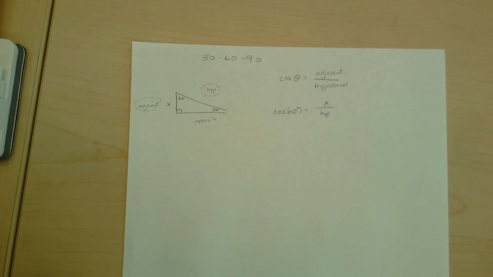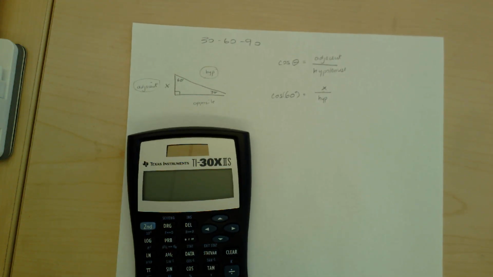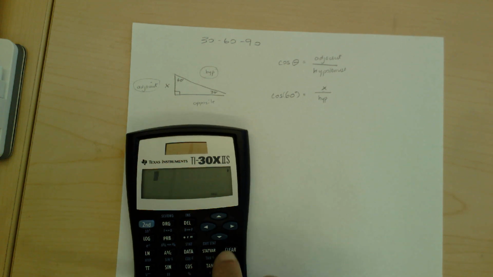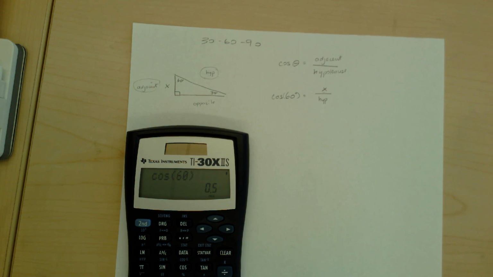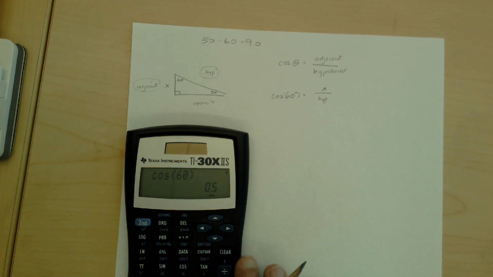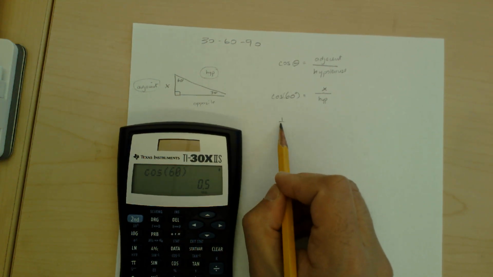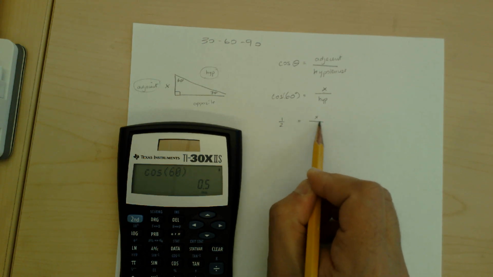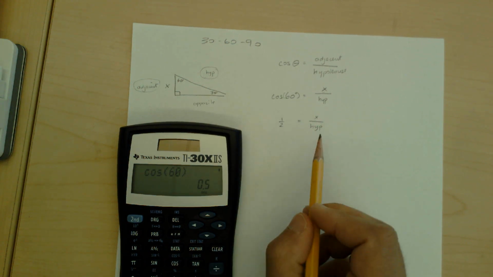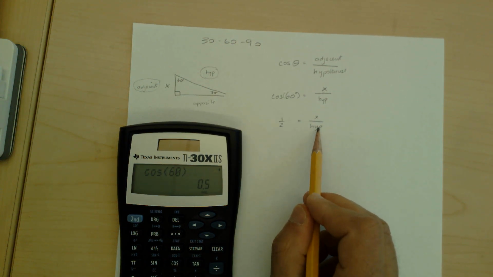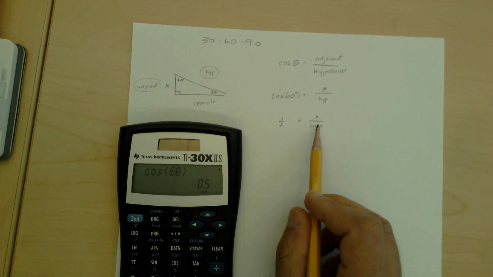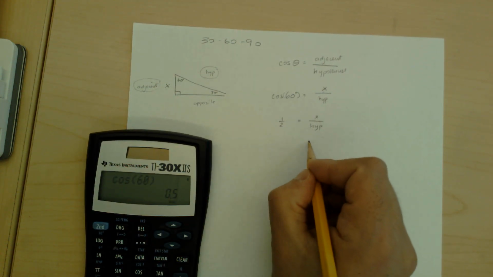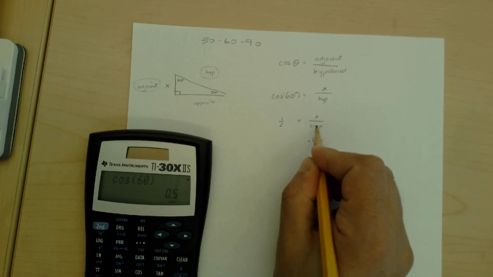All right, so just like we did before, we're going to grab our calculator. Oops, and you already saw it there, but we're going to type in cosine of 60. And it looks like the cosine of 60 is half, 0.5. So I'm going to replace this with a half and bring everything else down. Okay, next I want to solve for HYP, or hypotenuse, figure out what is the hypotenuse when this length is x. So the first thing I'm going to do is multiply both sides by the hypotenuse to cancel it out here.